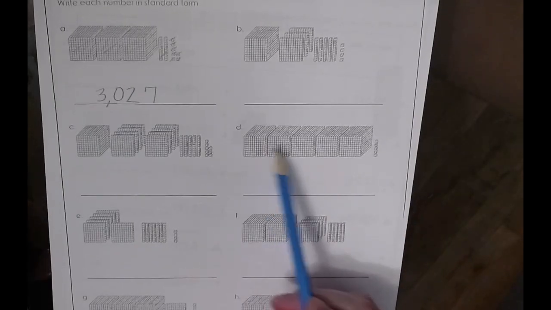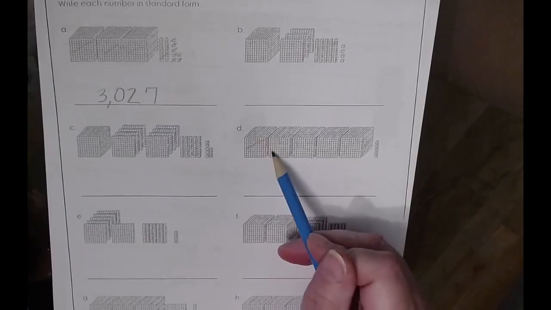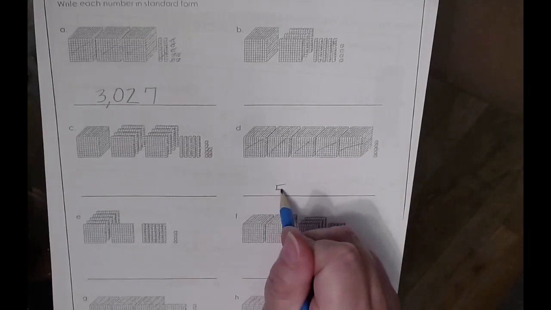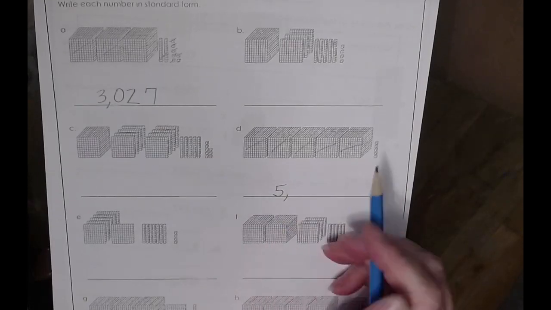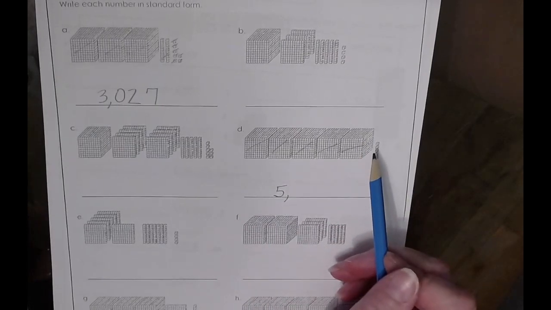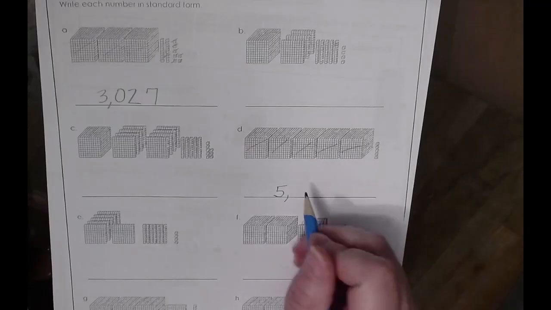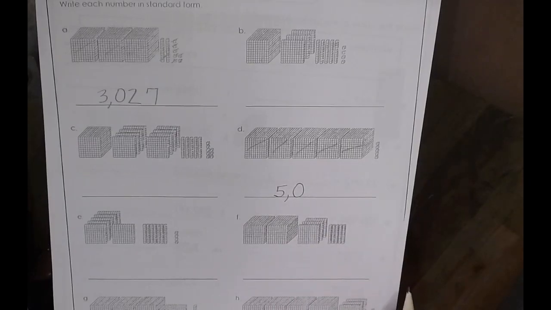So again, these are cubes. All of these are cubes. So we have 1,000, 2,000, 3,000, 4,000, 5,000. So we're going to put that 5. When we say 1,000, we put our comma. Are there any flats? Again, flats look like this up here. No, there are no flats, which are worth 100. So there's 0 in our 100s place.